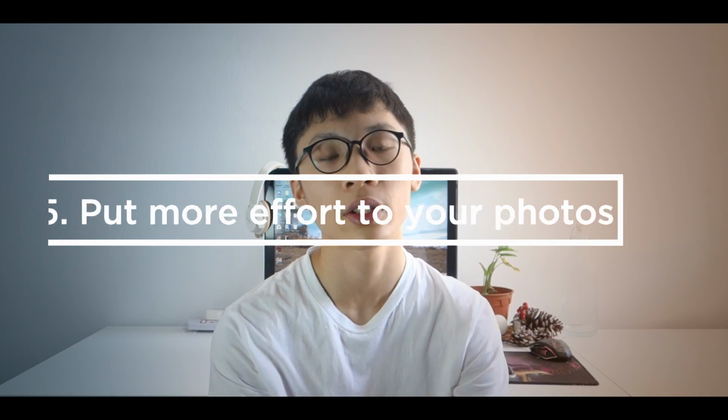give more work to your photos before posting them on your Instagram account. It kind of sounds cheesy to say, but you have to pay more attention to your photos. Make sure the composition is right, make sure the focus, the sharpness, the after-editing photo, make sure you pay more attention in editing the photo, make sure everything looks perfect before posting your photo.